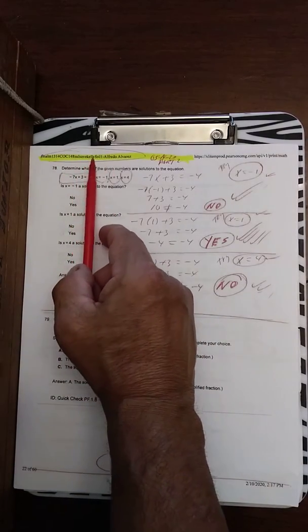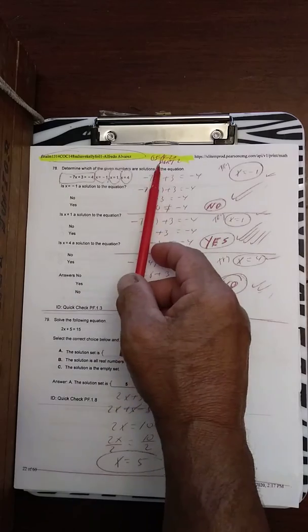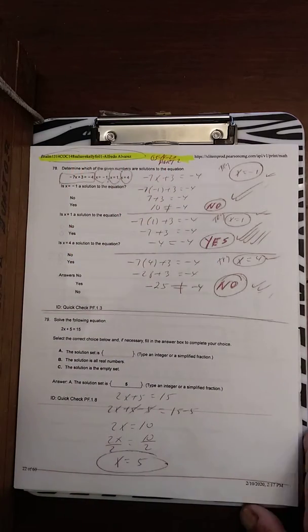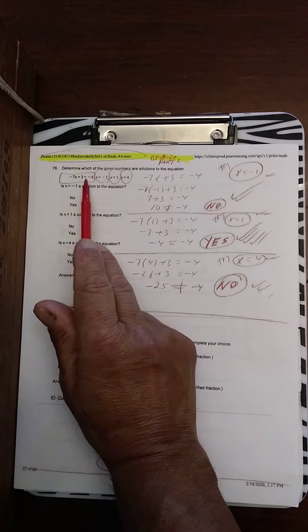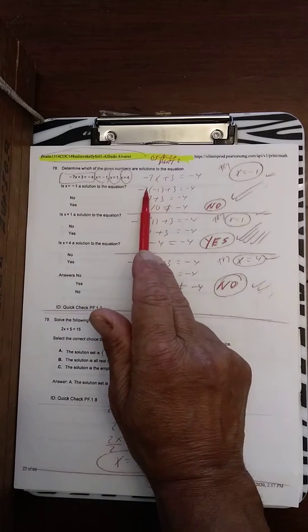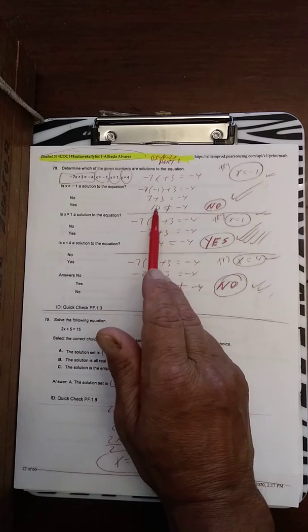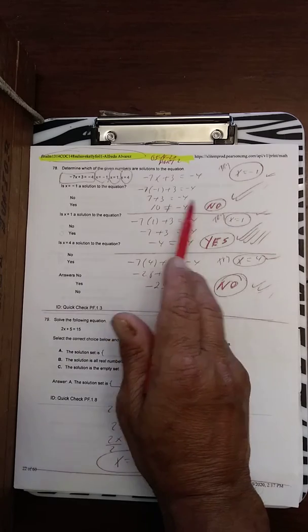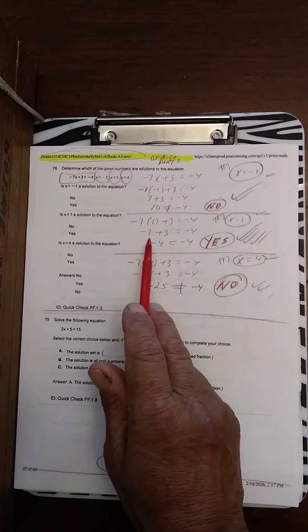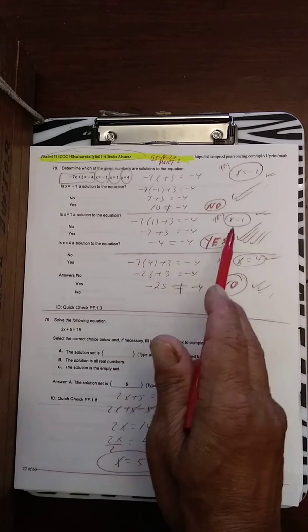Save Kelly 401, Part 2. 148 easy questions before you take the college algebra. First of all, negative 7x plus 3 equals negative 4. Is x equals negative 1 a solution? Try it. Negative 1 times negative 7 is 7. 7 plus 3 is 10. Nope, not equal to negative 4. No. How about 1? 1 times negative 7 is negative 7, plus 3 is negative 4. Equal to negative 4. Yes, that one works.